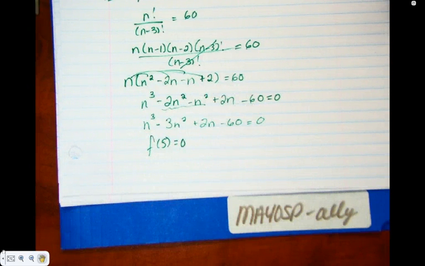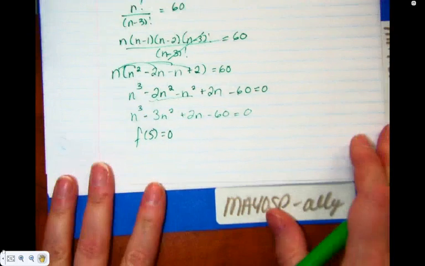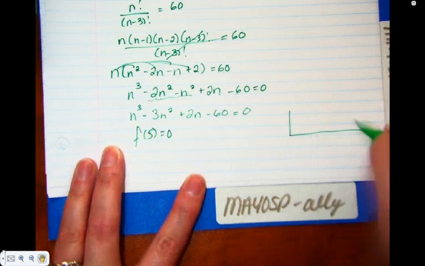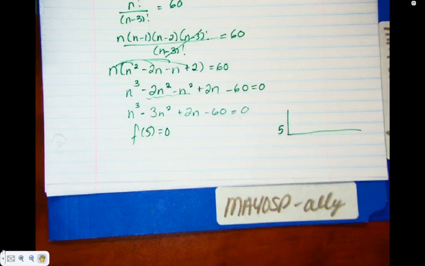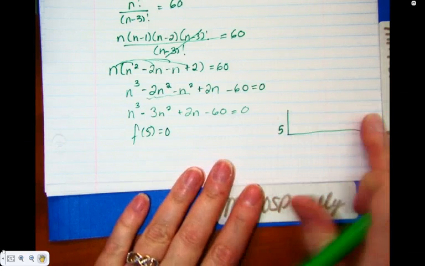Okay, what do we do now that we found one of them? Yes, good job. Synthetic division, 5 on the outside. What numbers are going to go in here?